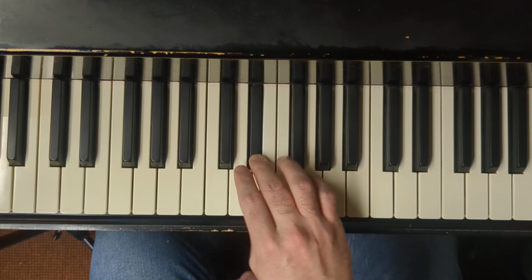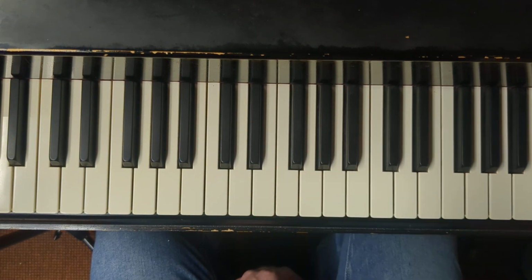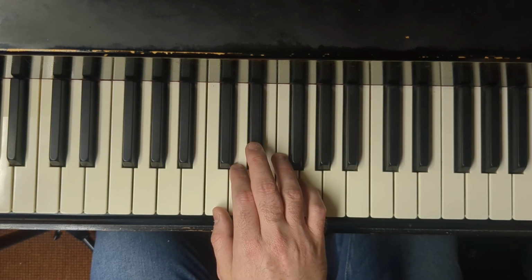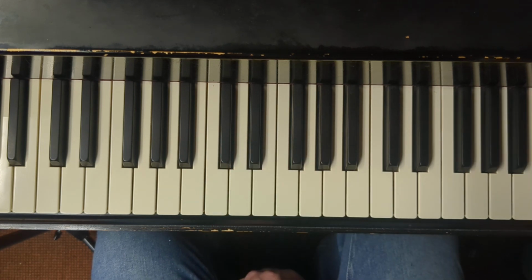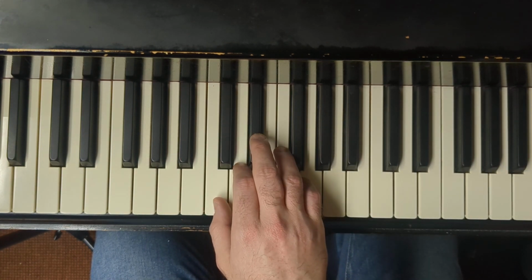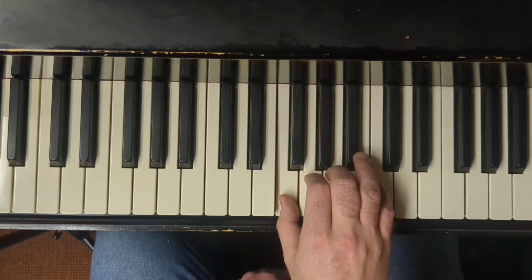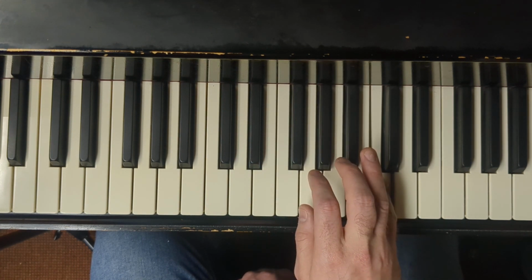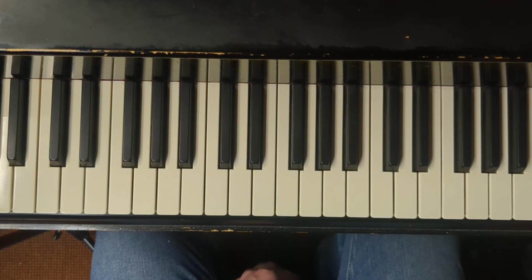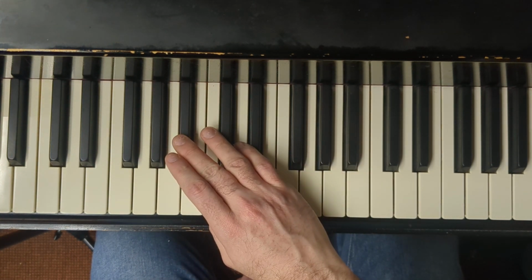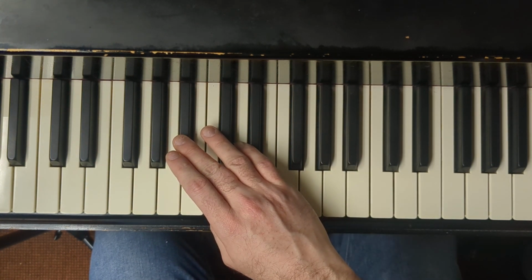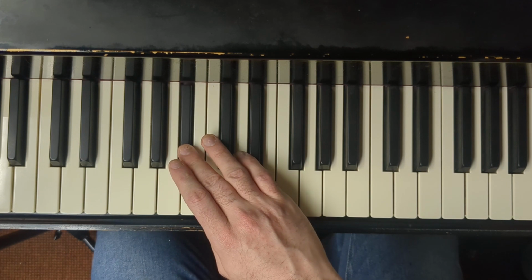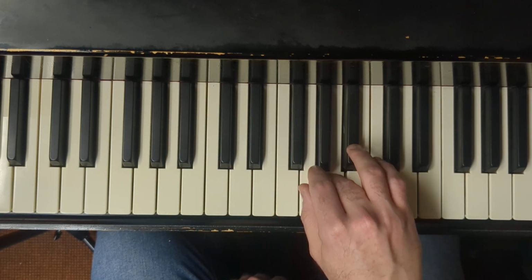So C Dorian is all the notes of B flat major, but starting on C. We can think about this in terms of scale degrees as 2, 3, 4, 5, 6, 7, 8, 2. Or if you want to think 9, that's fine too. So again, here's the original major scale, which is sort of the home base or the foundation. 1, 2, 3, 4, 5, 6, 7, 1.